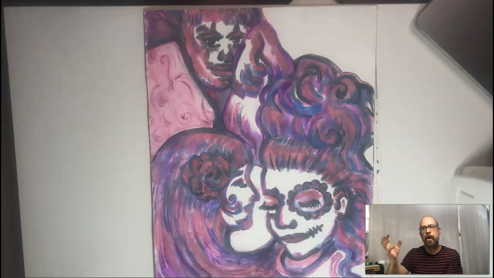Just watch your water media. On Bristol board, something that's too wet will warp it, and you can expect to have some warping. For those of you who are real perfectionists, you can investigate how do I keep my paper from warping. You can do what watercolor artists do and stretch it. Look up some instructions on how to do that. Easel painters will put gesso on both sides of a piece of paper, and that'll give it strength and keep it from warping as much.